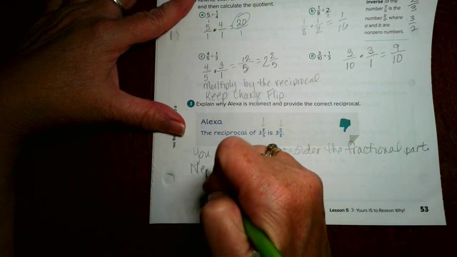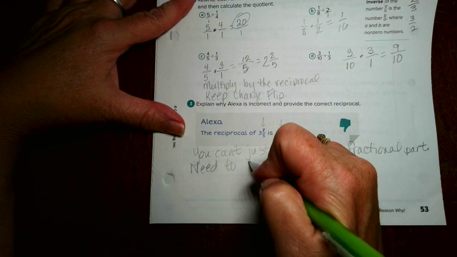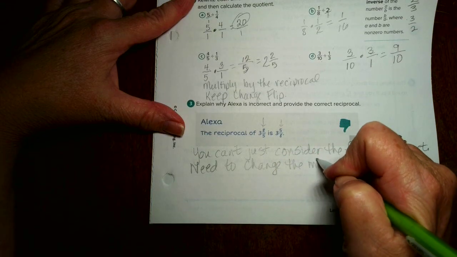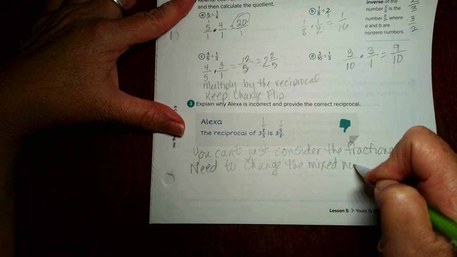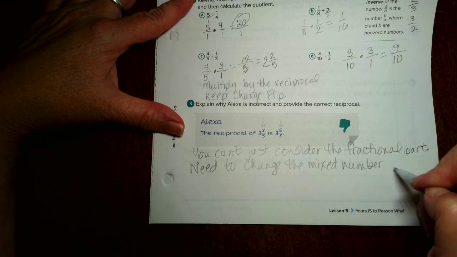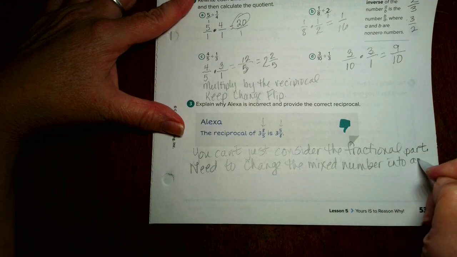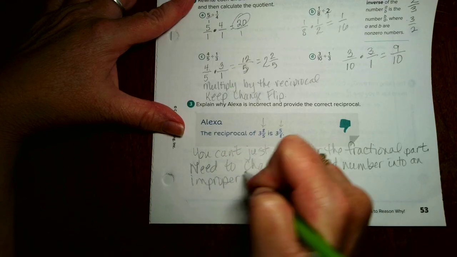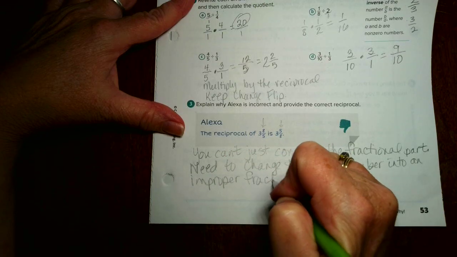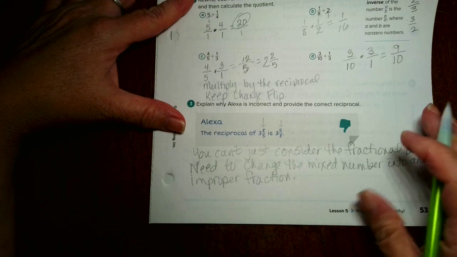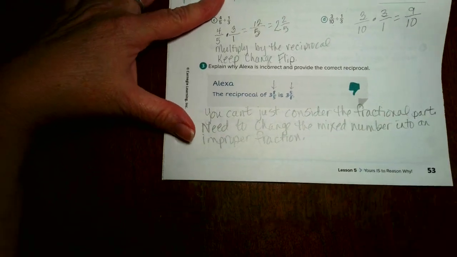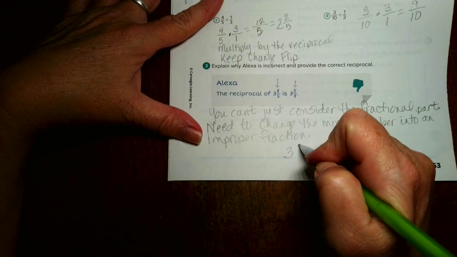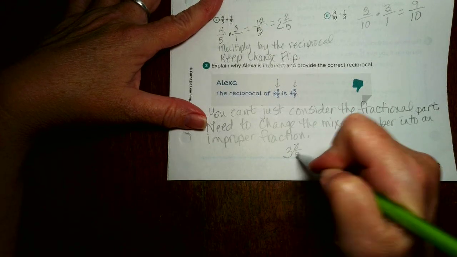So first you would need to change the mixed number into an improper fraction. So let's do that. So 3 and 3/5.